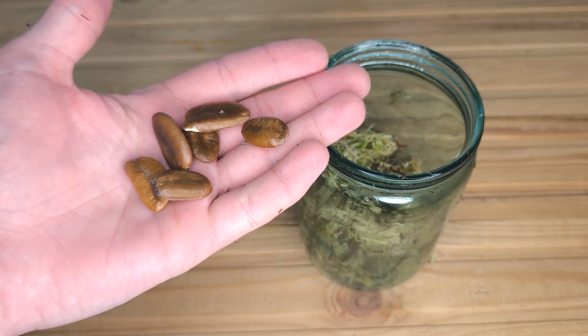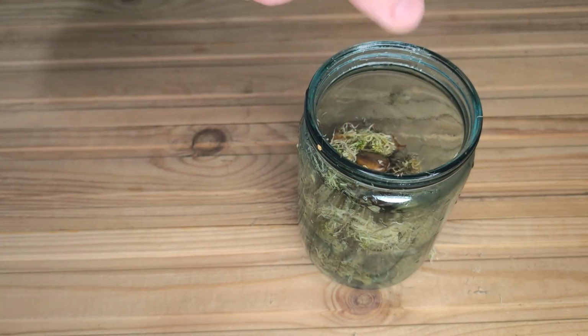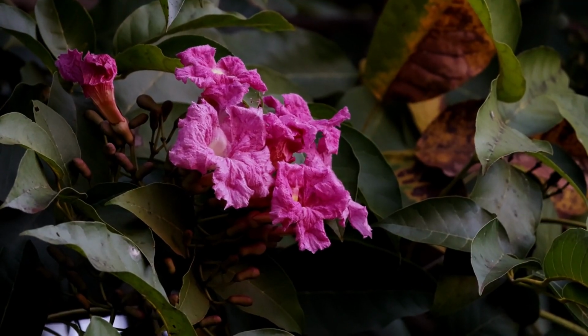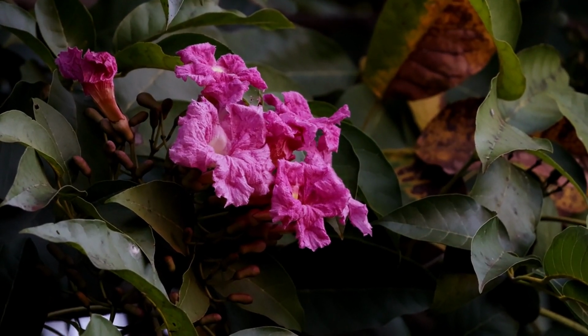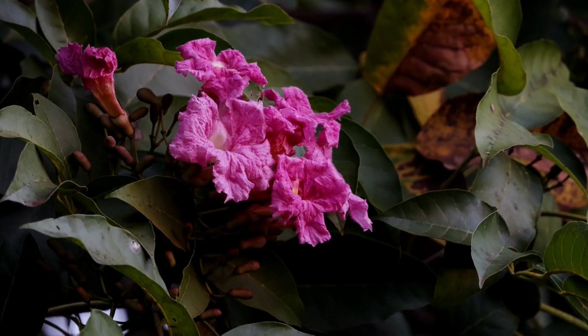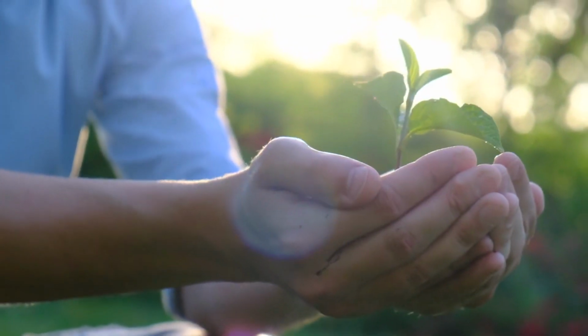Angiosperms, the most diverse group of plants, exhibit alternation of generations with a dominant sporophyte phase. The gametophyte phase of angiosperms is highly reduced and exists within the reproductive structures of the flower, such as the pollen grains and ovules. Environmental factors play crucial roles in influencing plant reproduction.